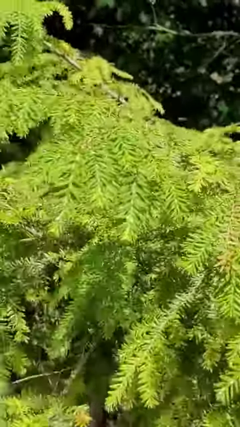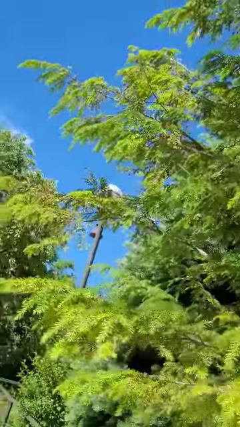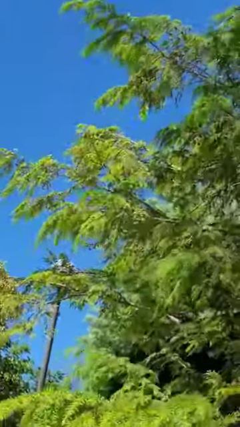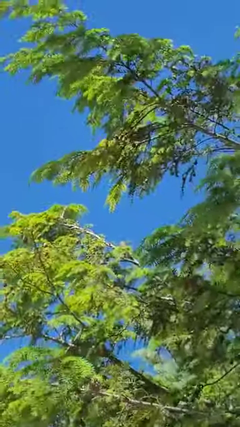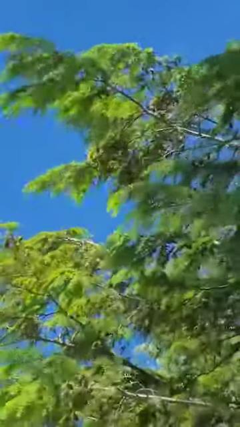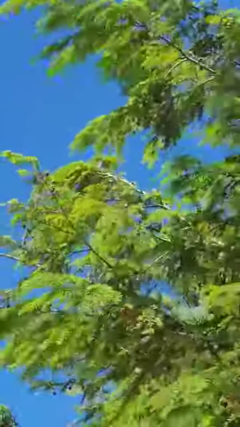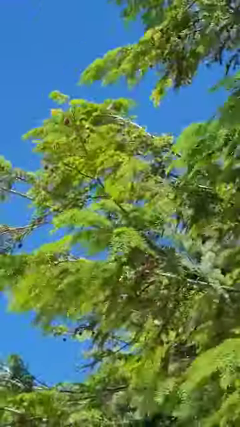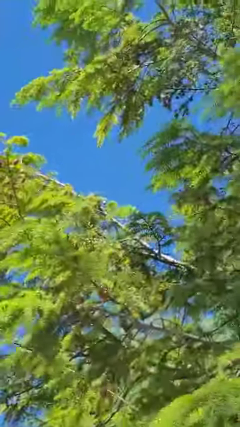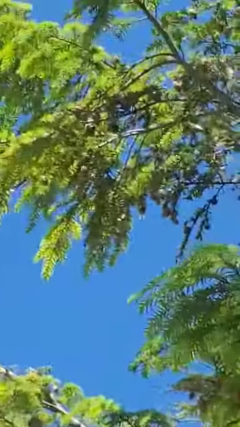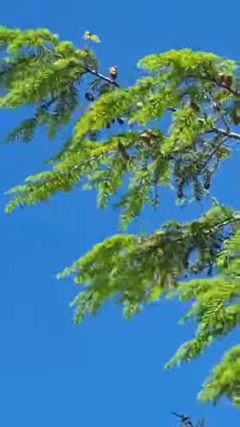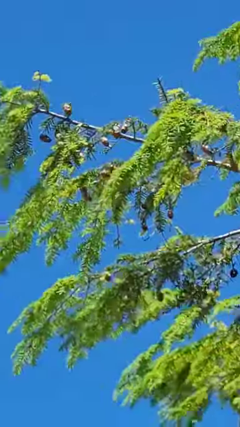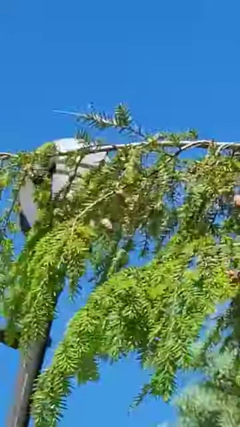But the conifer which I am showing here, in the backdrop of clear blue sky and a sunny day in Lincoln Park Zoo, this is eastern hemlock, Tsuga canadensis, and you can appreciate even the small cones, small sized cones, not more than 2 centimeter length.